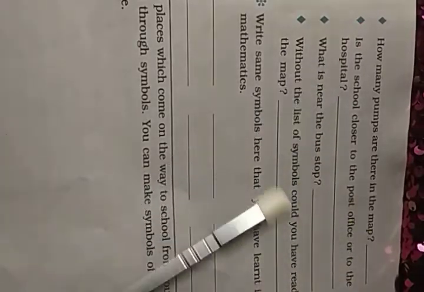The post office is a purple square with an orange square in it, or to the hospital, right? And the hospital seems to be way on the other side, the red cross. So I would answer, the school is closer to the post office than the hospital.